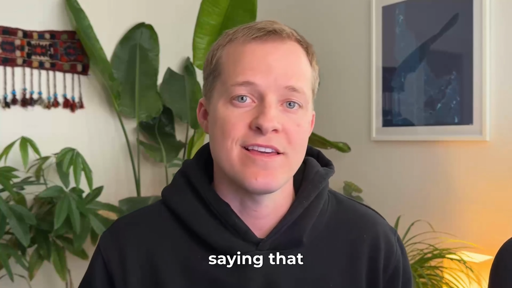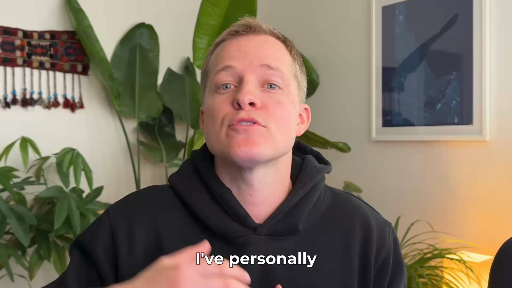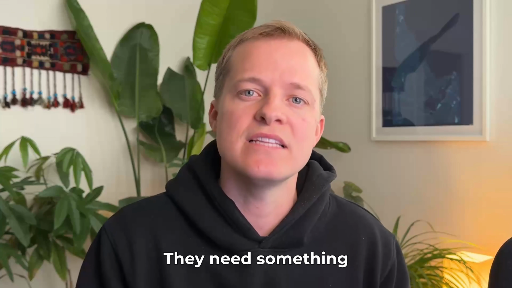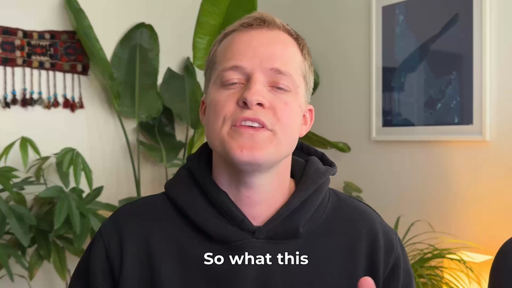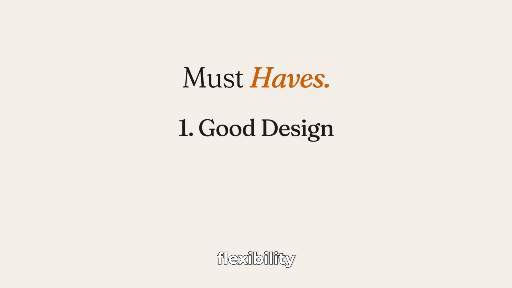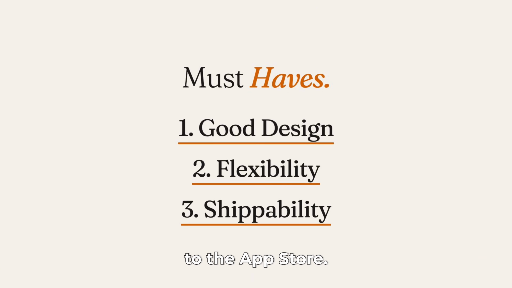I hear people saying that it's easier than ever to build an iPhone app, and this is partially true. I've personally launched 3 apps to the App Store, but most people don't need a basic app builder. They need something that they can actually launch. So what this means is they need a tool that can provide good design, enough flexibility to provide real features, and an actual path to the App Store. So that's what I tested.